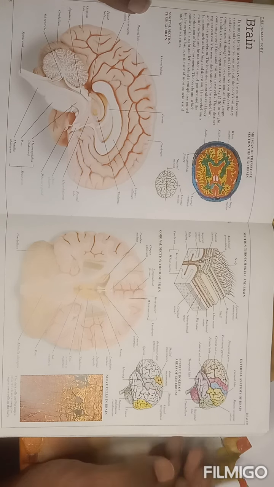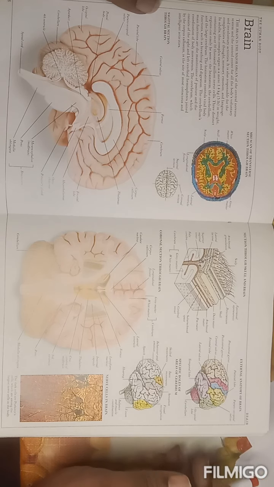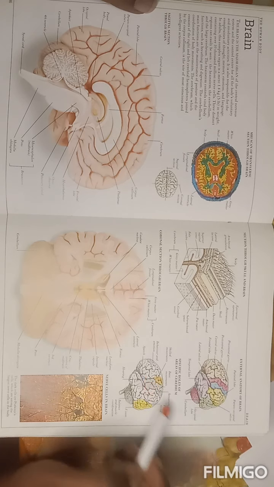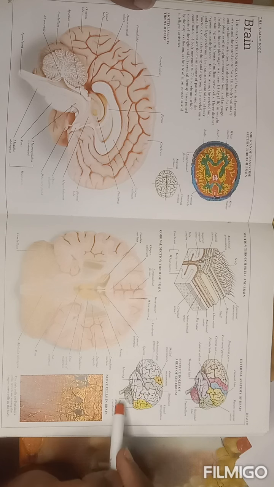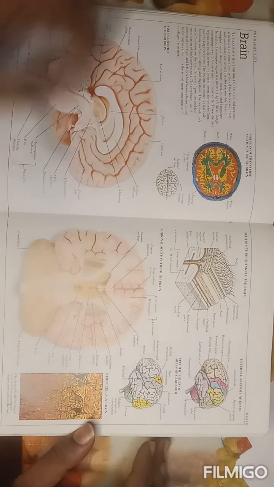We know that emotion is basically carried by the amygdala in the limbic system. It is also present in the cerebrum, and this part, the cerebellum, is responsible for balancing and muscle contraction.